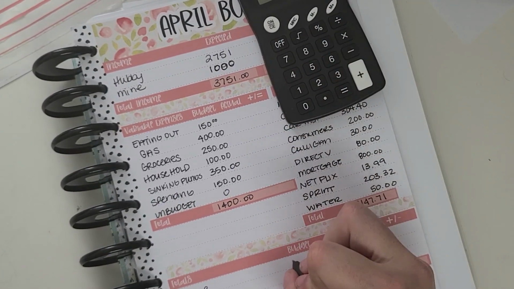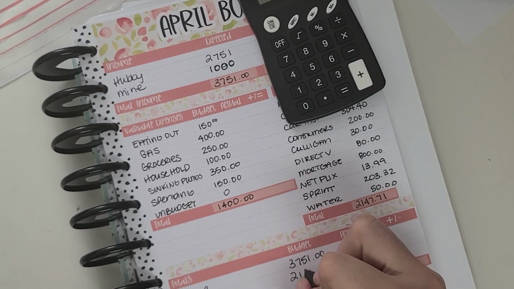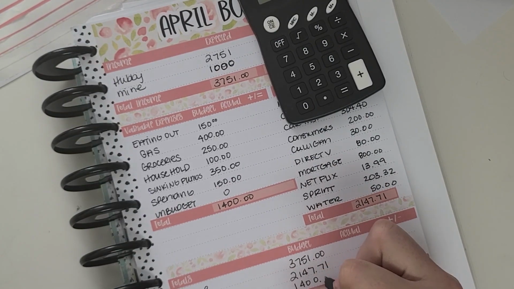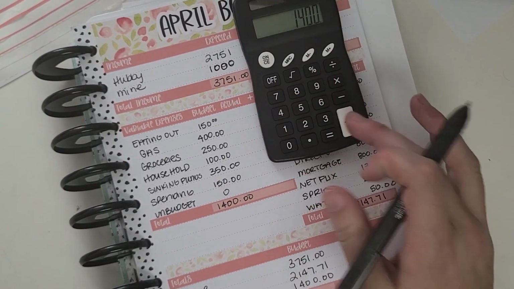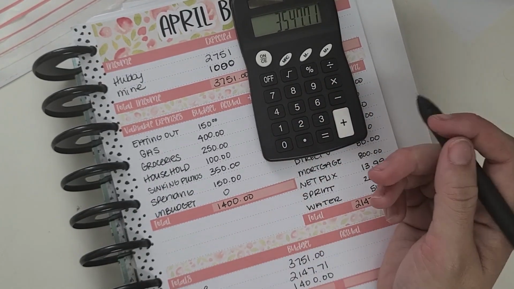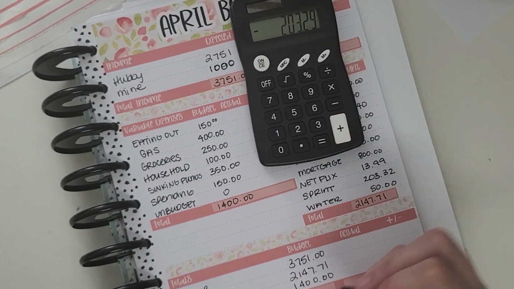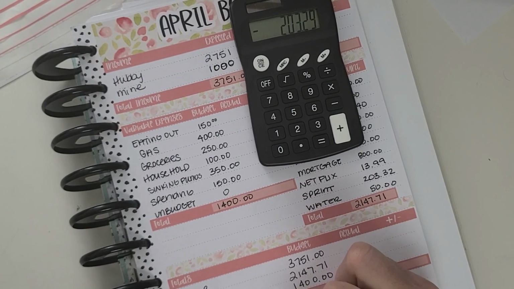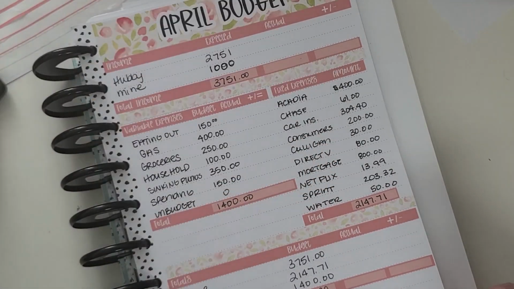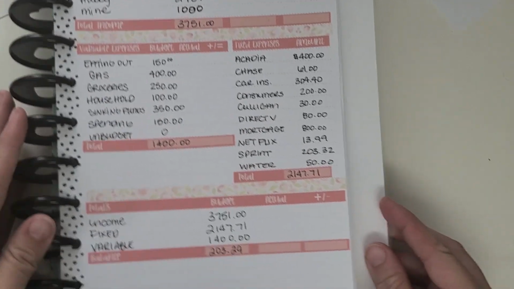All right, so this is going to be $37.51. Our fixed is $21.47.71, and this is $1,400, plus $21.47.71 and minus 51. So we should still have $203.29 for a little bit of a buffer, which is probably the most that we've had all year in there, honestly. Oh, and it went off the screen.